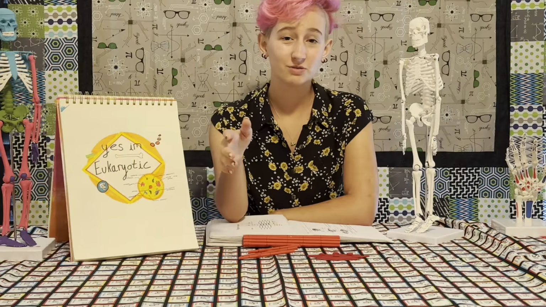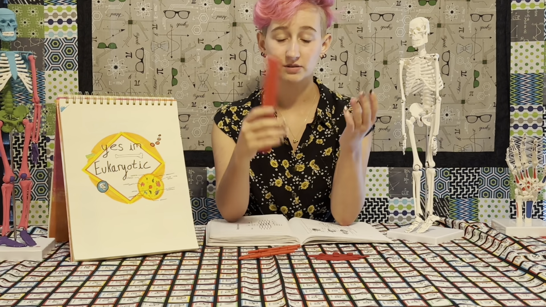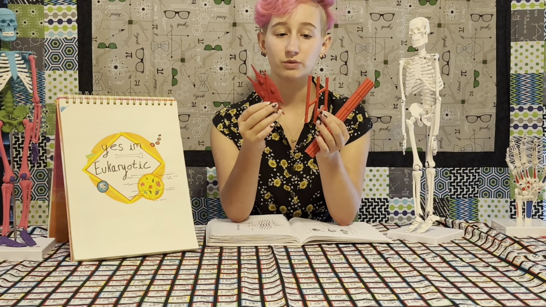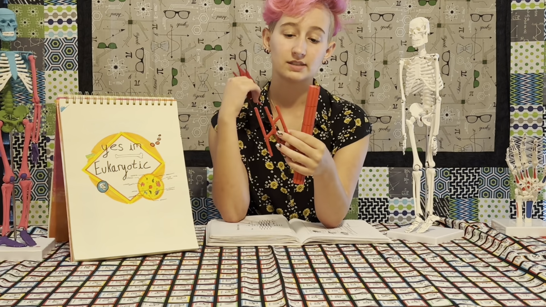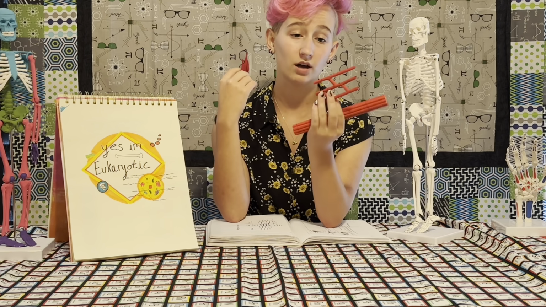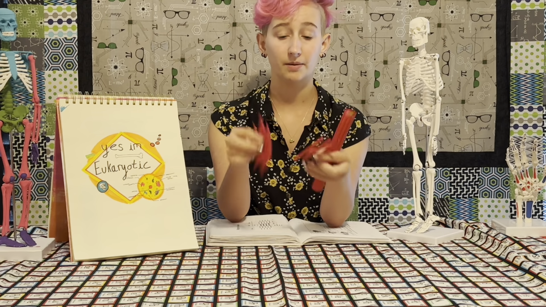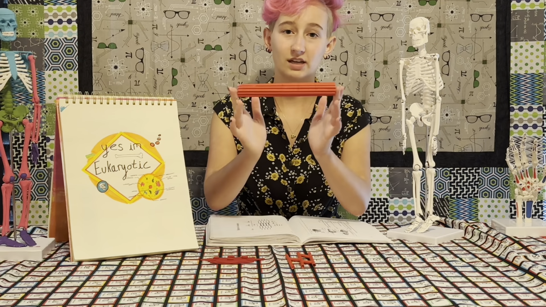Continuing on with tissues, we're going to get into muscles. So we have 3 types of muscles: skeletal, cardiac, and smooth. The cardiac and skeletal muscle examples here I have made out of painted straws. However, the smooth muscle model here is made out of clay. Let's start with skeletal muscles.